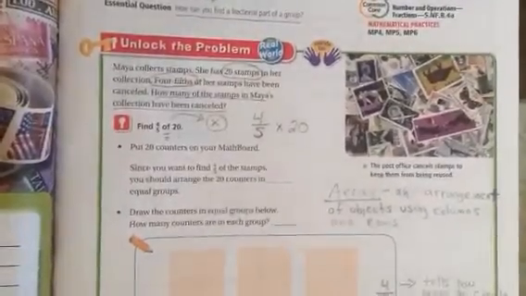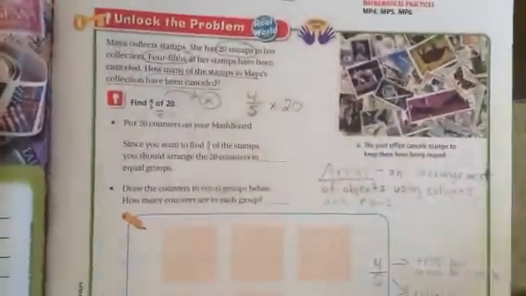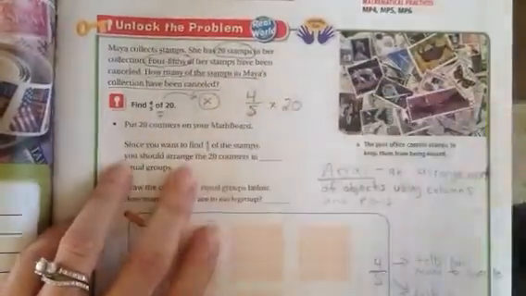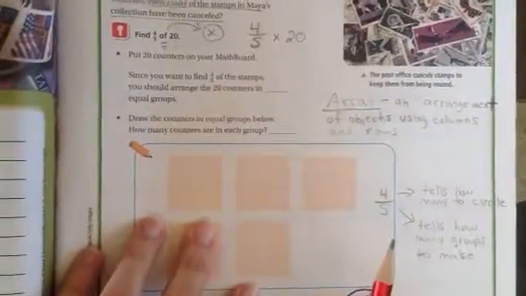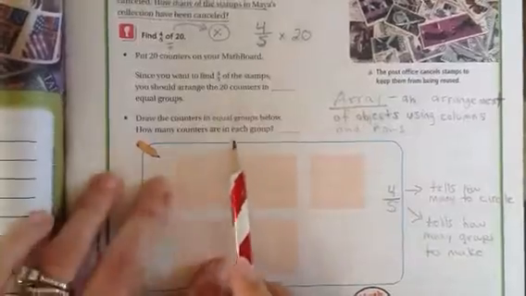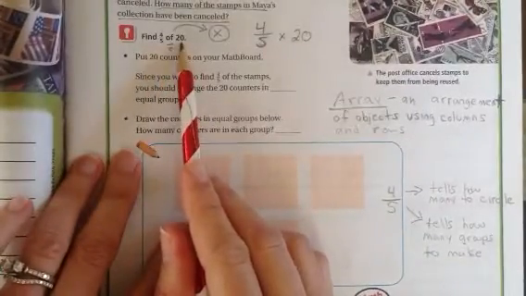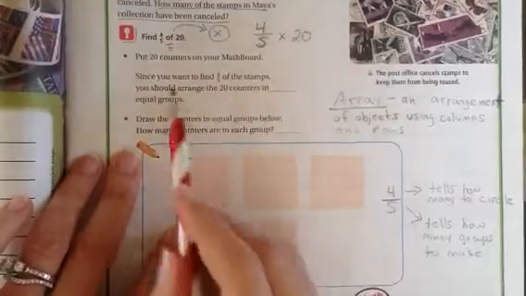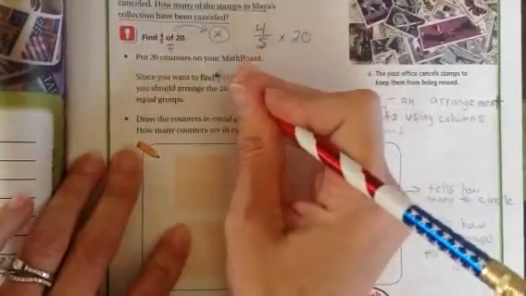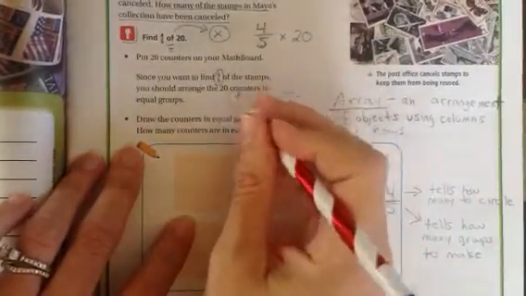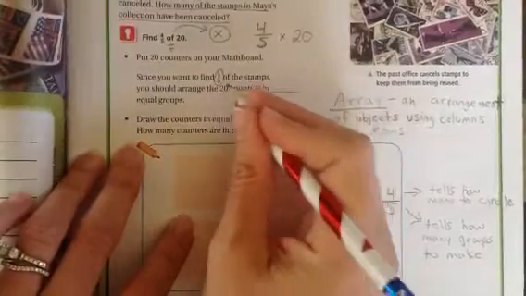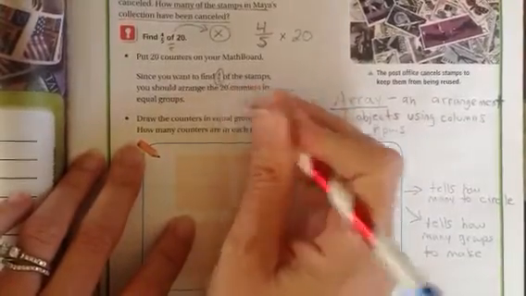So we're going to make an array or a model. Tomorrow, or the next lesson, I'm going to show you how to actually do the standard algorithm with multiplying. But today we're using the array. So they have groups set up for us down here. They want us to put 20 counters because she has 20 stamps total on our math board. Since you want to find 4/5 of the stamps, you should arrange the 20 counters in how many equal groups?